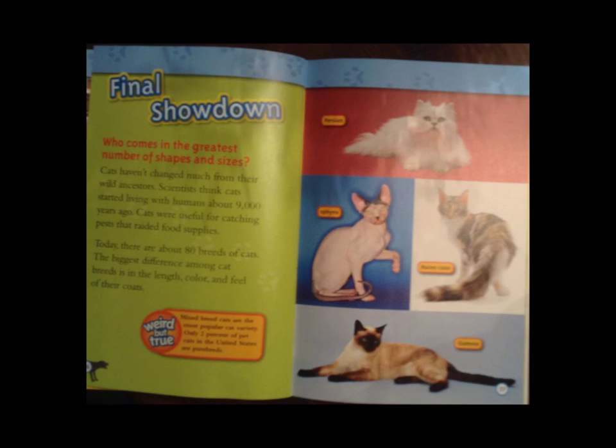The final showdown. Who comes in the greatest number of shapes and sizes? Cats haven't changed much from their wild ancestors. Scientists think that cats started living with humans about 9,000 years ago. Cats were useful for catching pests that raided food supplies. Today, there are about 80 breeds of cats.